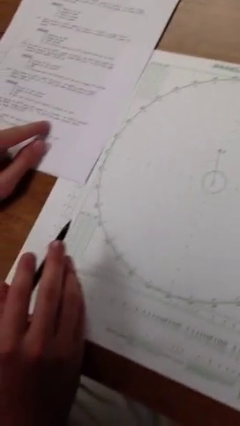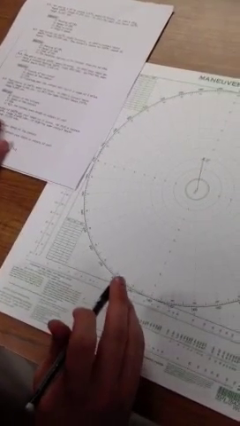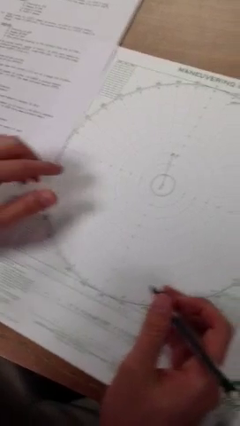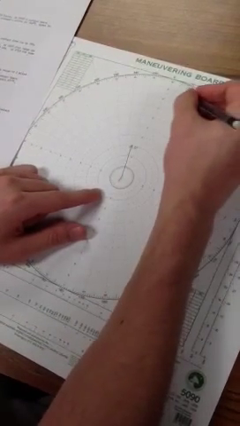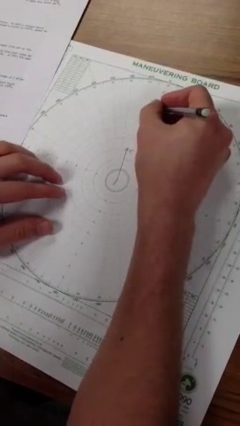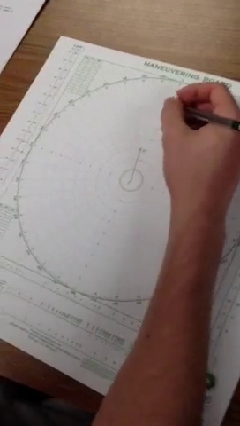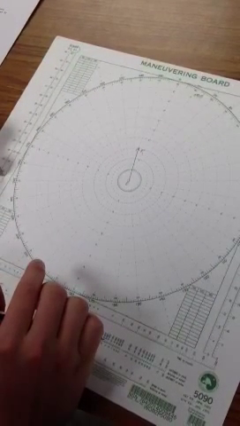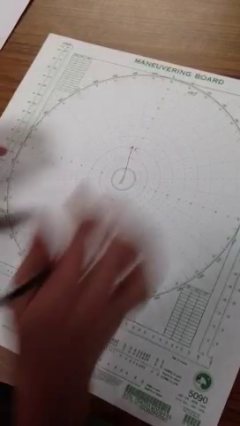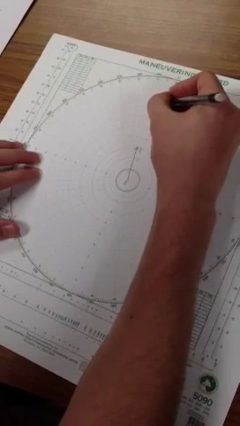Then at 9:20, 10 minutes later, the same contact bears 0, 0, 0 true, range 21,000 yards. By the same token, we're going to be putting this at the 7. If you were to measure this out right here, it would go right there to the 7. So this is 0920.